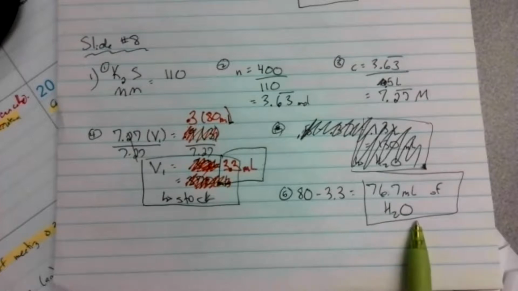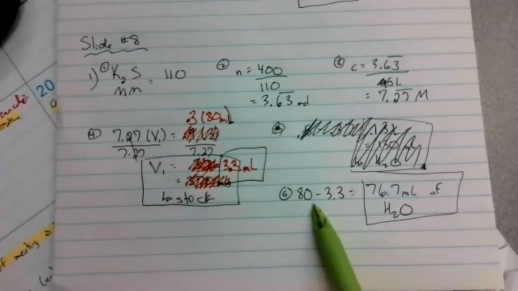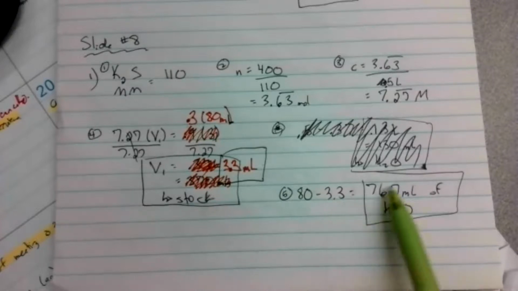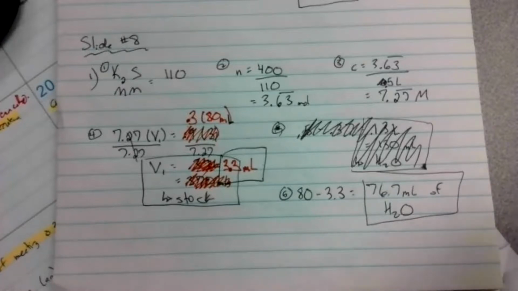Then to find how much water we're going to use, we take the 80 milliliters of desired solution minus the 3.3 that's going to be stock, and the rest, the 76.7 milliliters, will be water.